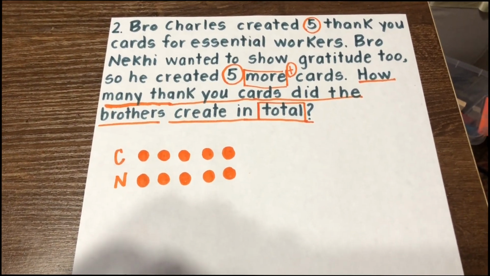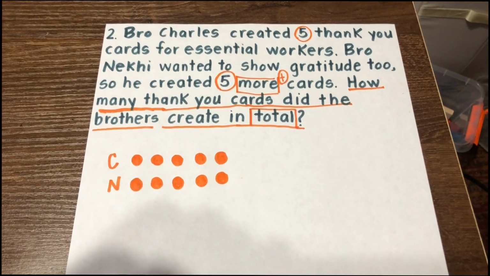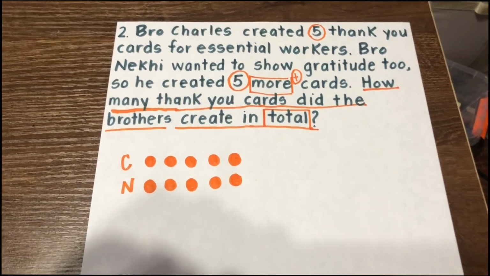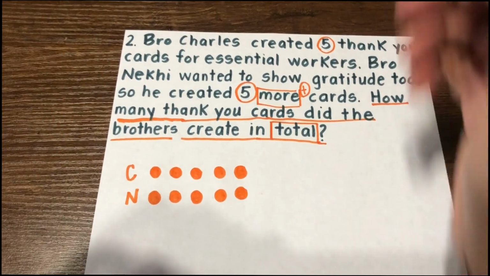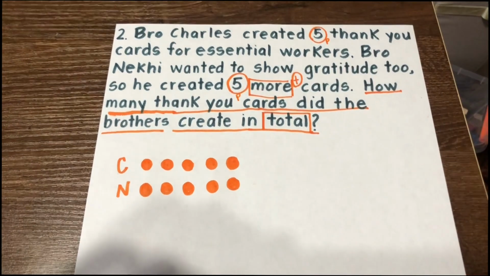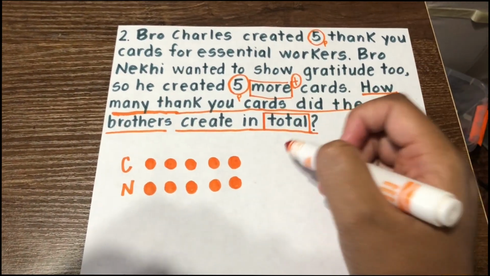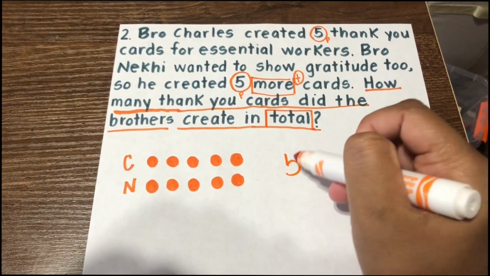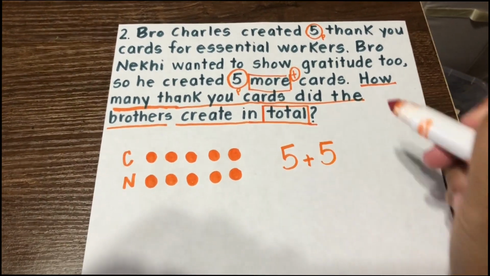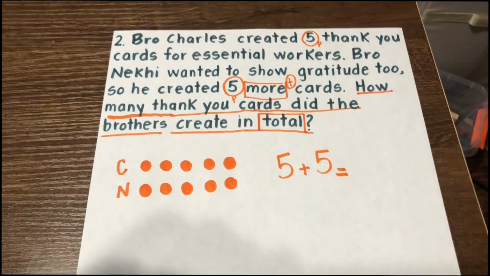All right, Congo Nation, let's do a number sentence. Our number sentence when we are doing addition is part plus part equals whole. 5 is our first part. 5 more is our second part. So my number sentence will be 5 plus 5 equals our total.